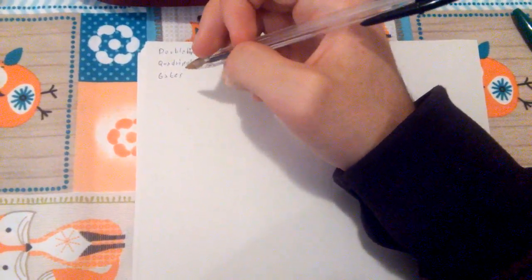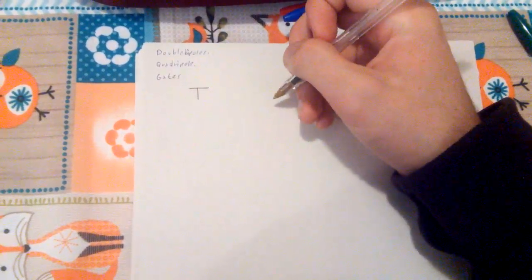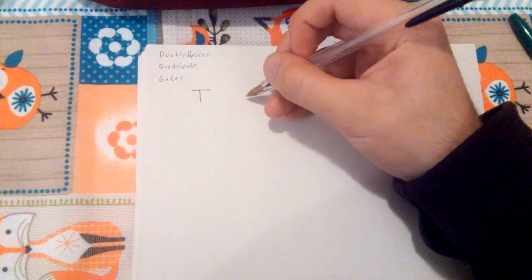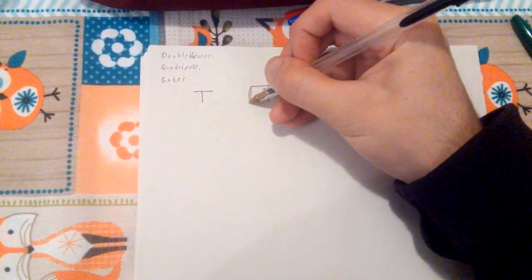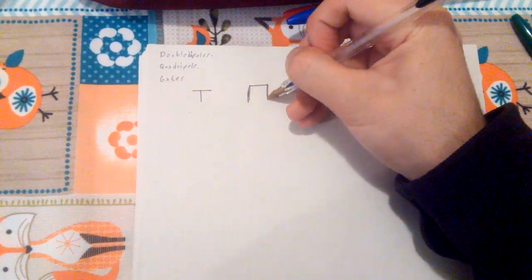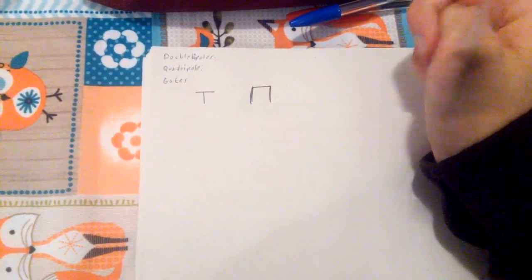Now, a double bipole can be expressed as a T or as a capital Greek letter.